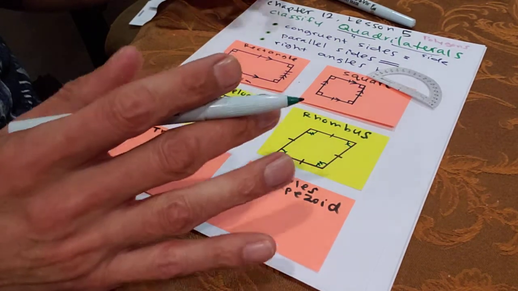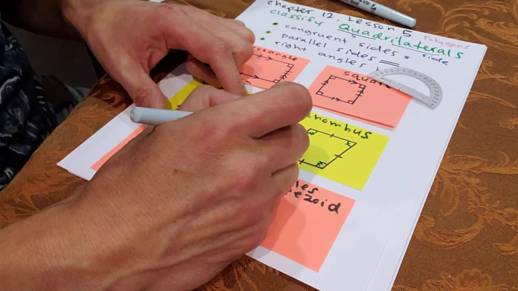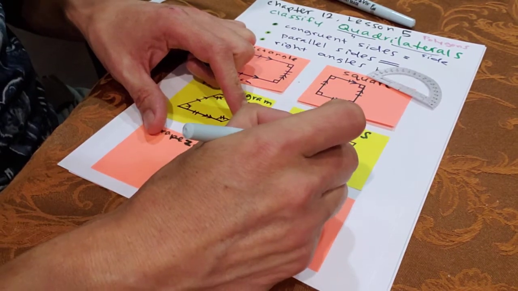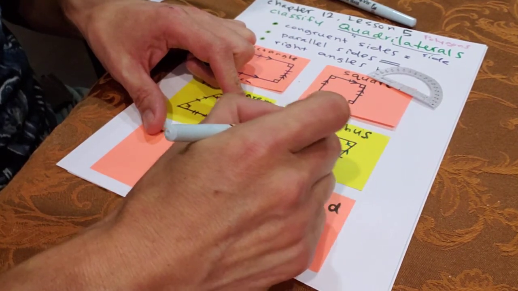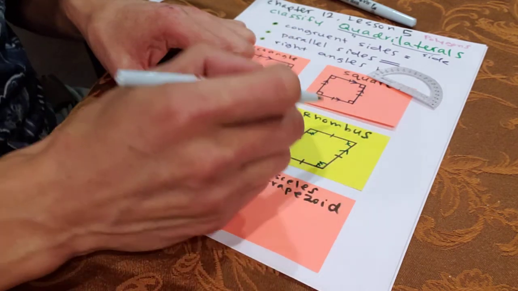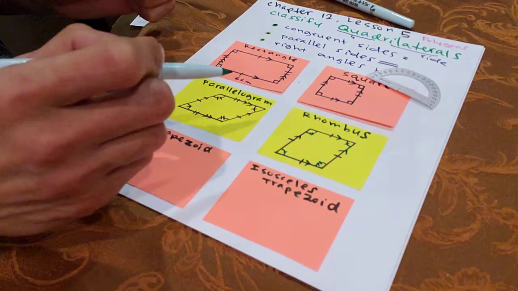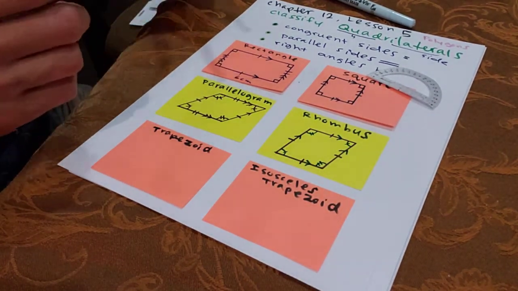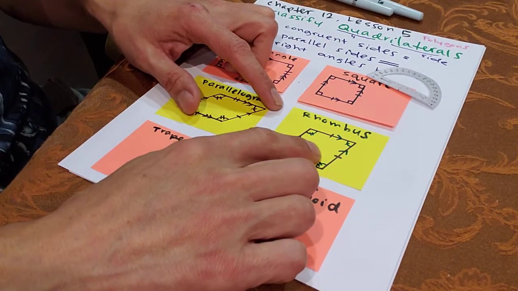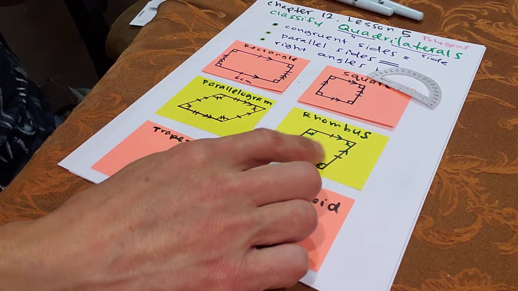Okay, and last but not least, we have parallel lines that are a certain length, and these parallel lines are congruent to all the others. So that's a special feature about the rhombus.